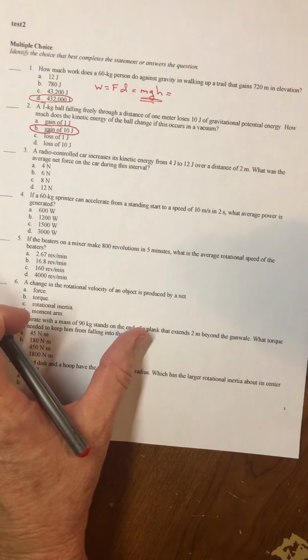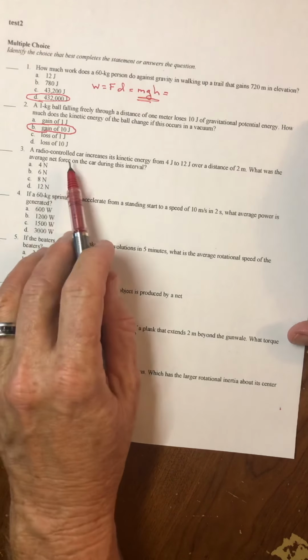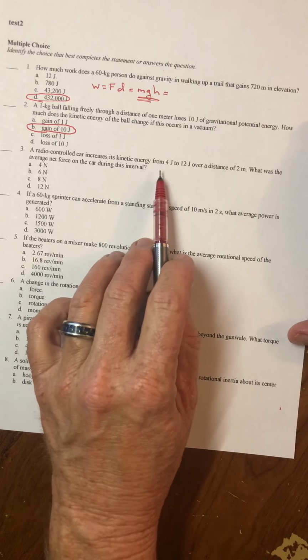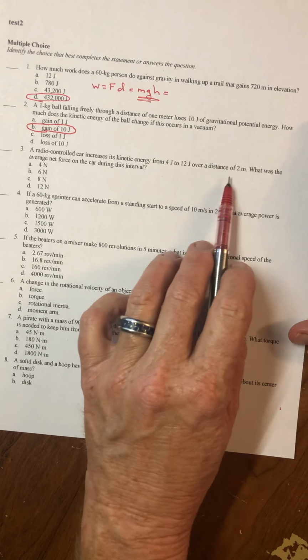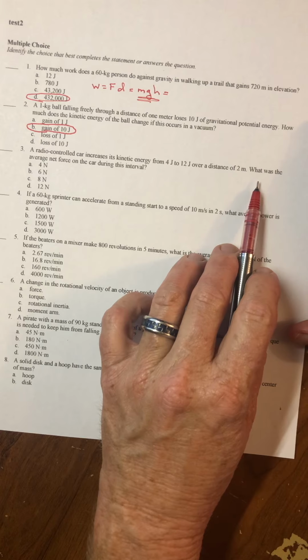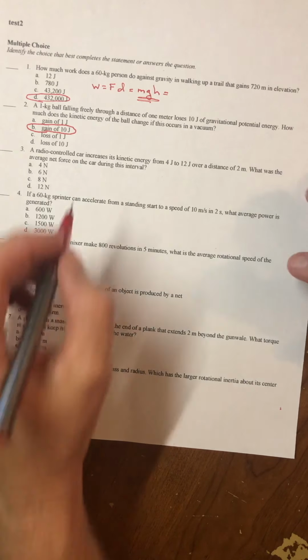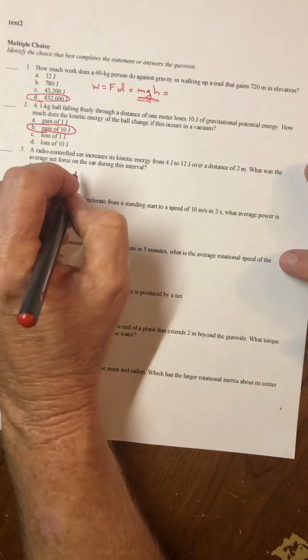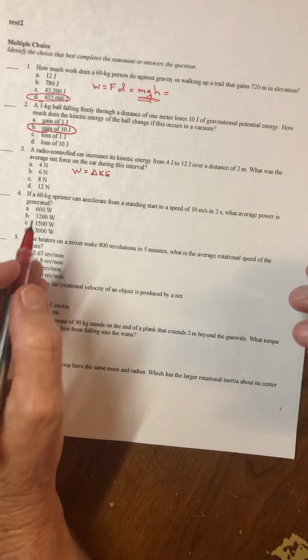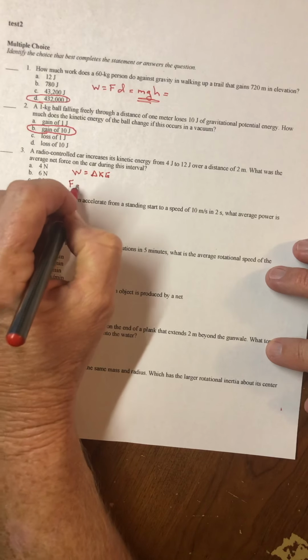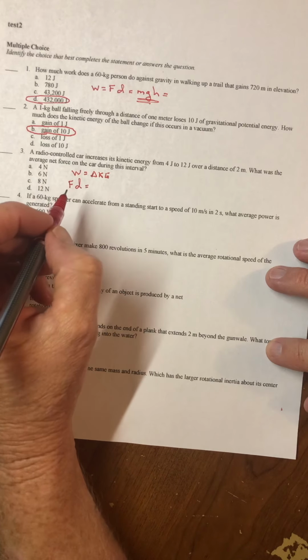So that's a conservation of energy one. A radio control car increases its kinetic energy from 4 to 12 joules over a distance of 2 meters. What was the average net force? Work is the change in kinetic energy. That's the work-energy theorem. And work is force times the distance.